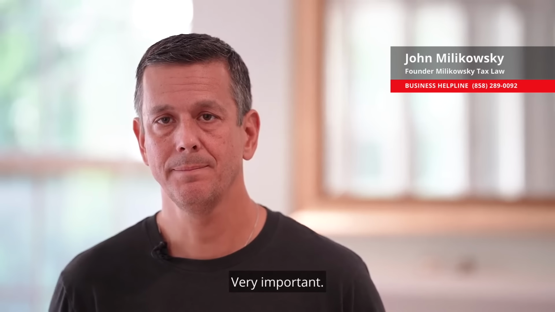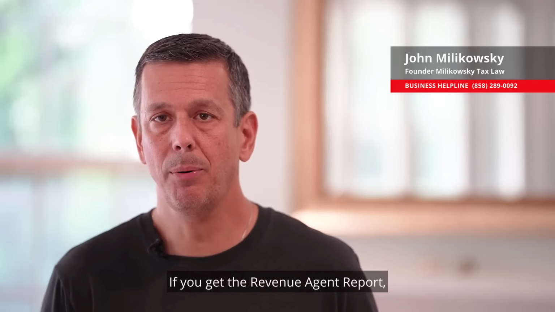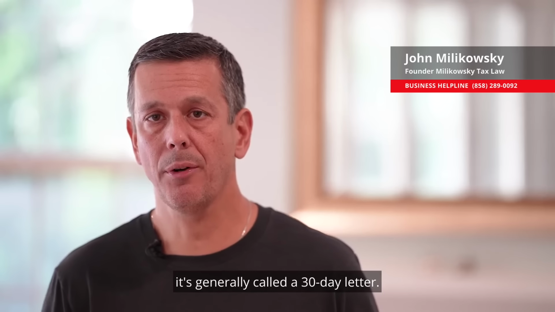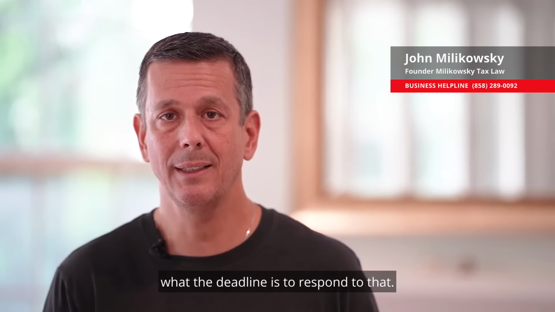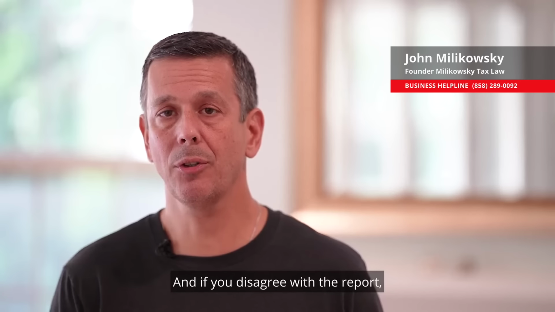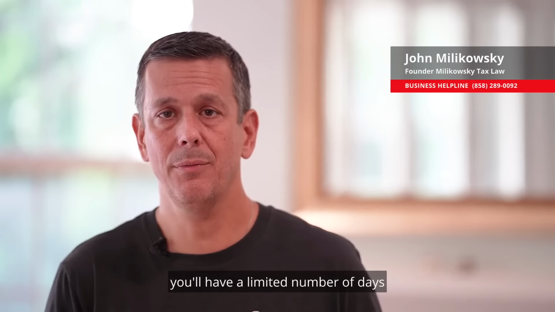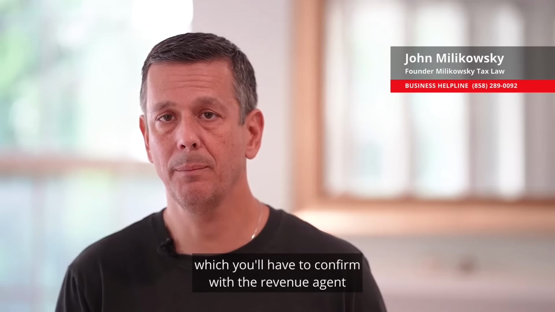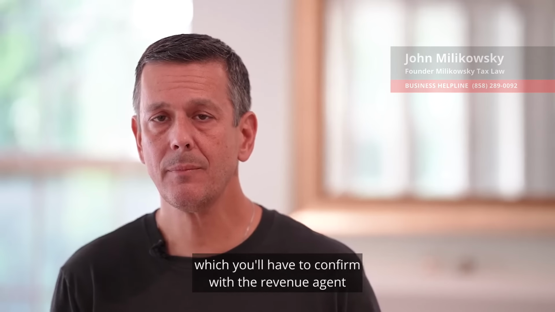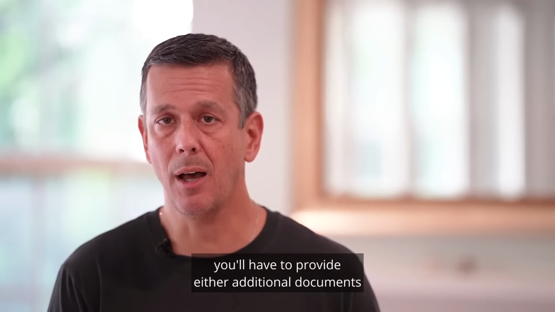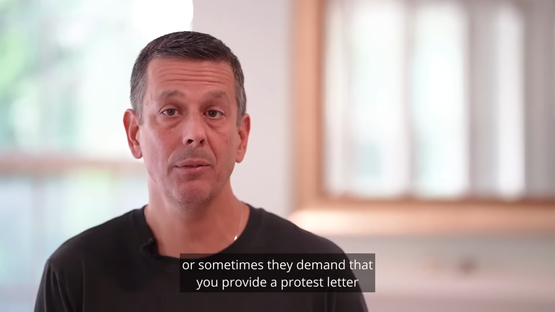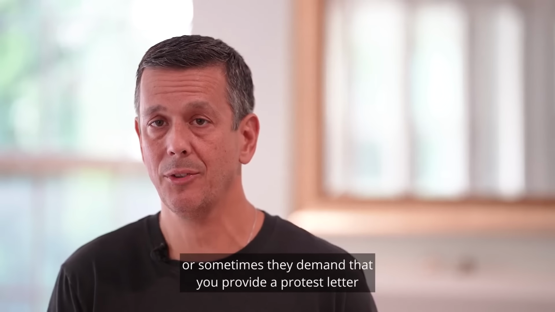Very important. If you get the revenue agent report, it's generally called a 30-day letter. The IRS may give you less time, but you have to know what the deadline is to respond to that. And if you disagree with the report, you'll have a limited number of days, which you'll have to confirm with the revenue agent, to respond. If you respond, you'll have to provide either additional documents if the IRS allows you to do that, or sometimes they demand that you provide a protest letter.